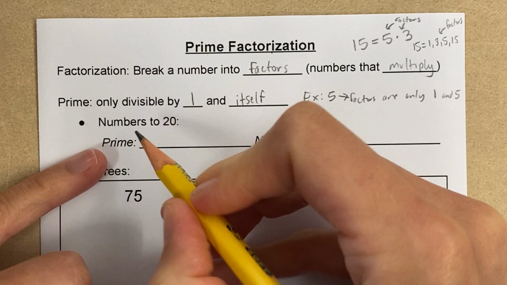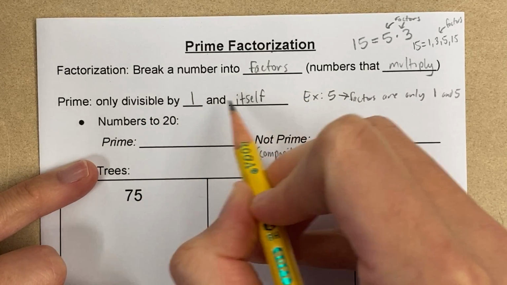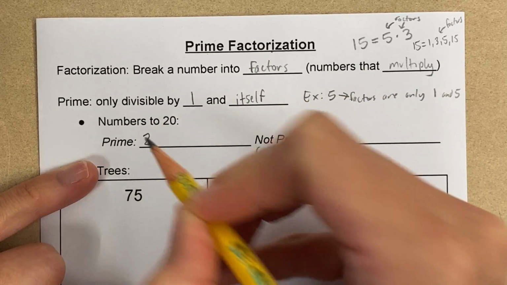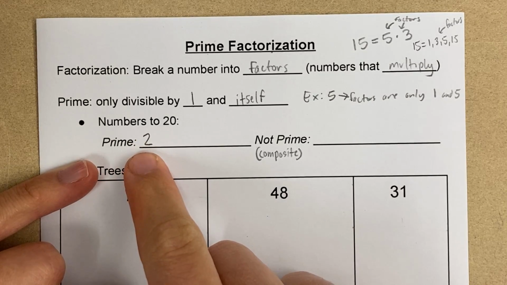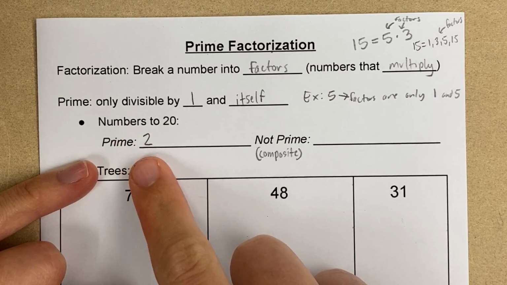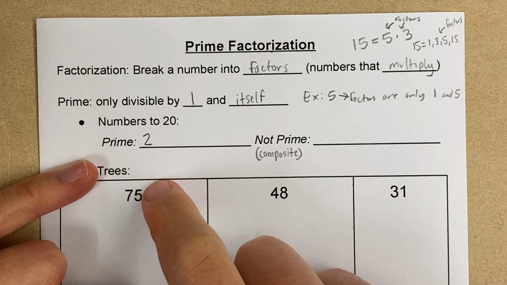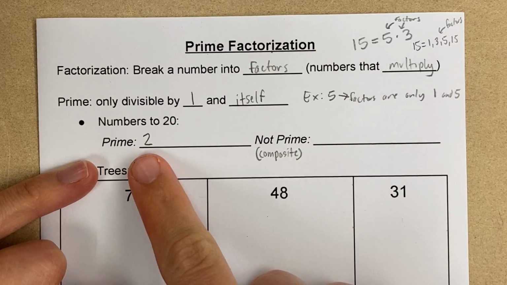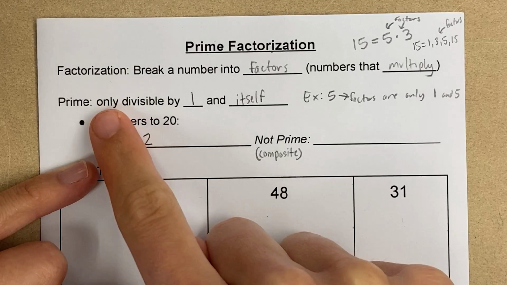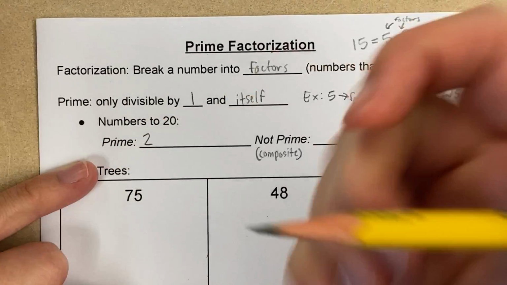Okay, so is 2 a prime number? It's only divisible by 1 and itself. Yes, it is prime. And it happens to be the only even prime number because after 2, any even number, 4, 6, 8, 10, those numbers are all divisible by 2. So therefore they are not prime because they are not only divisible by 1 and themselves.